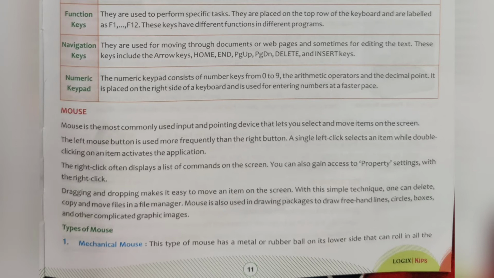Numeric keypad. The numeric keypad consists of number keys from 0 to 9, the arithmetic operators, and the decimal point. It is placed on the right side of the keyboard and is used for entering numbers at a faster pace. Mouse is the most commonly used input and pointing device that lets you select and move items on the screen.